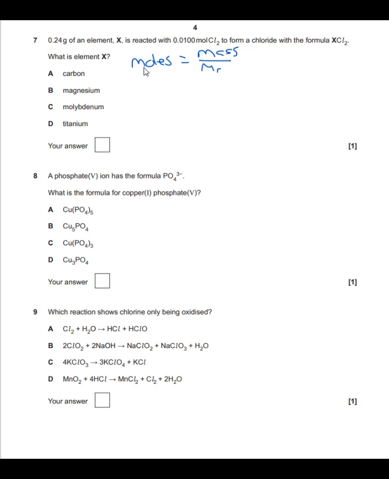So the first thing I'm going to do, the key to this one, is we can work out the mass of chlorine we've got by using this equation, because we know the moles, and we know the Mr of chlorine, Cl2, is going to be 71.